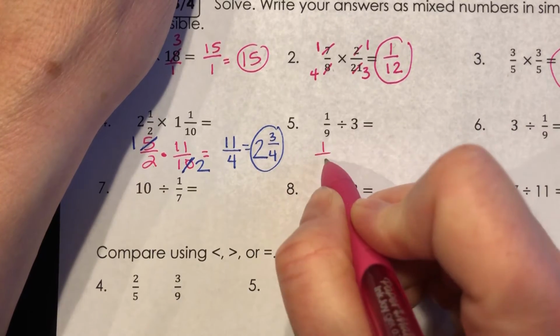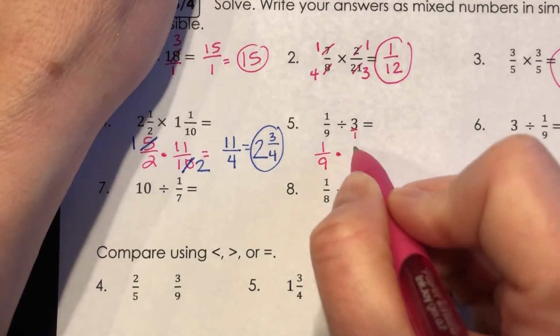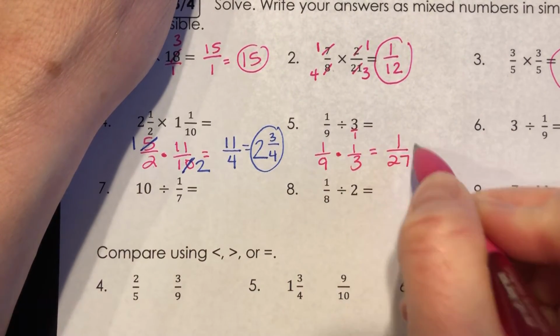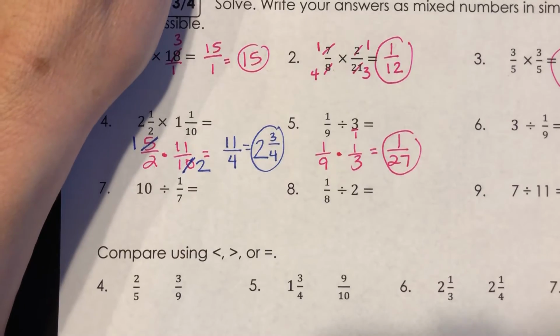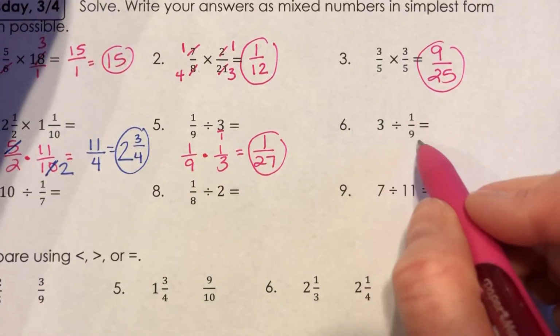I can change this to 1/9 times the reciprocal of 3, which is 1/3. 1 times 1 is 1, 9 times 3 is 27. So 1/27.